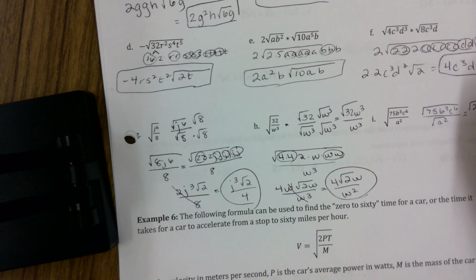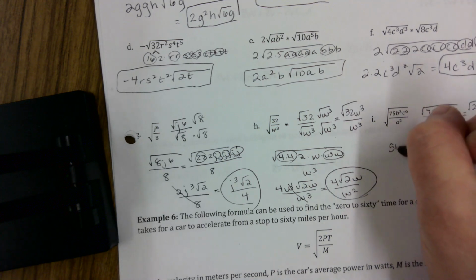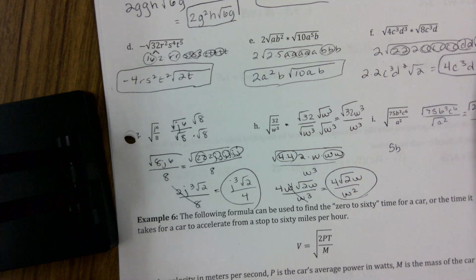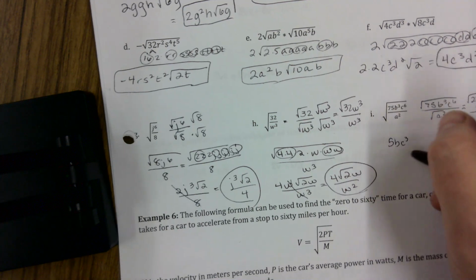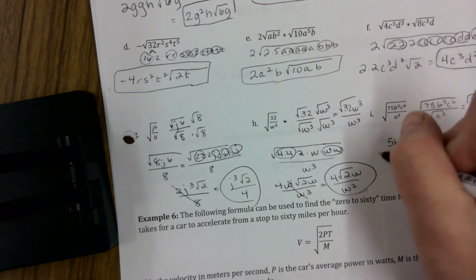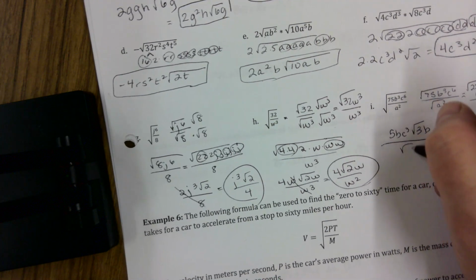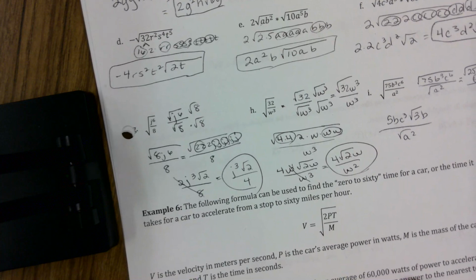25 times 3. 1, 2, 3. 1, 2, 3, 4, 5, 6. Okay, we're going to break this down first before we rationalize. We have 1b. Square root of 25 is 5. 1, 2, 3 c's. 3 b's on the inside. Square root of a squared is on the outside.